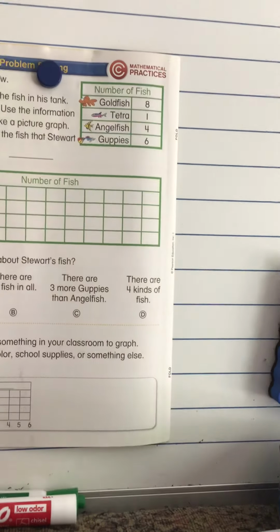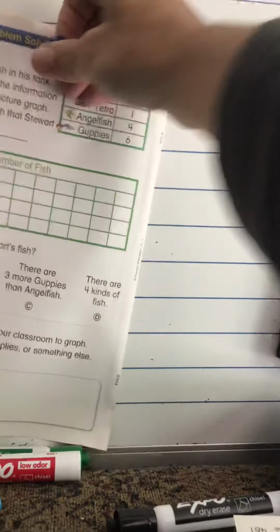All right, starting next week, we're going to be working on shapes. So get caught up if you haven't been doing your math. Get caught up over the weekend and get ready to start shapes next week.